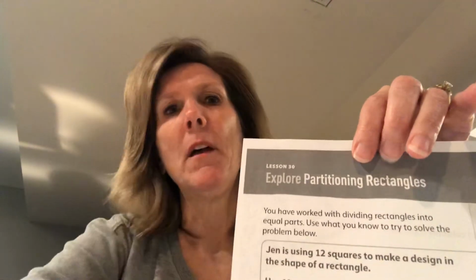We are going to work our way into exploring partitioning rectangles. Partitioning is just a fancy word for dividing. And when we talk about dividing, we're going to talk about equal groups. So when we are looking at dividing rectangles, we have to make sure that we divide equally. So for example, let me show you.